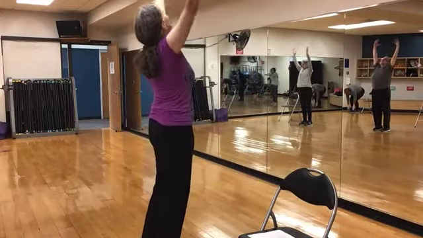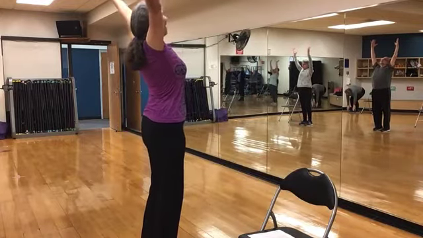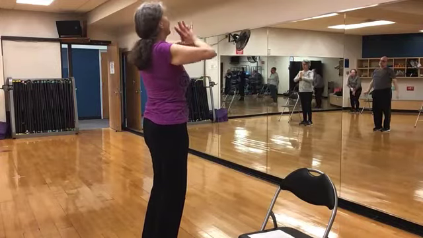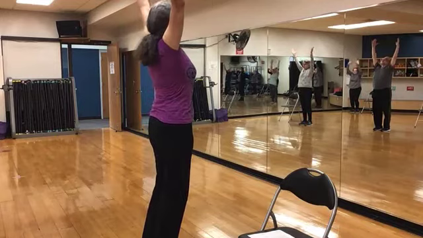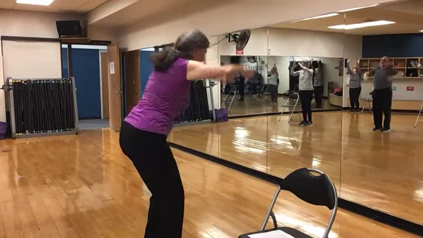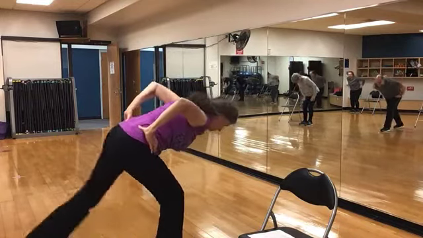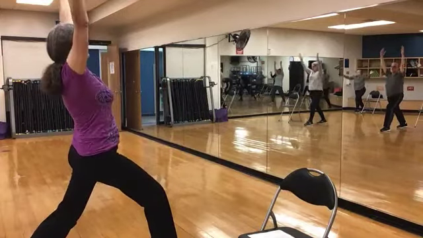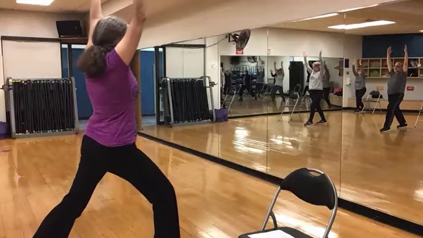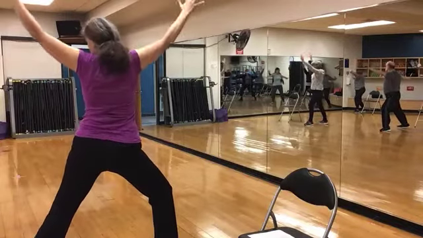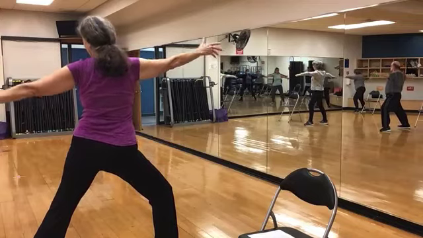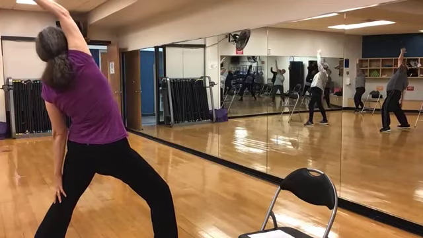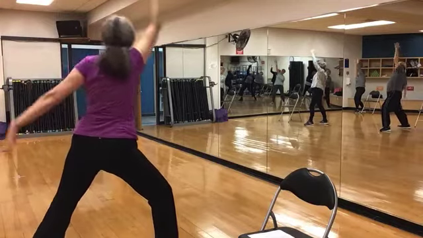Raise hands, palm. And raise hands, pose. Forward fold, left leg steps back. Warrior two. Pivoting on the back foot. Arching back. Push off through the back foot.